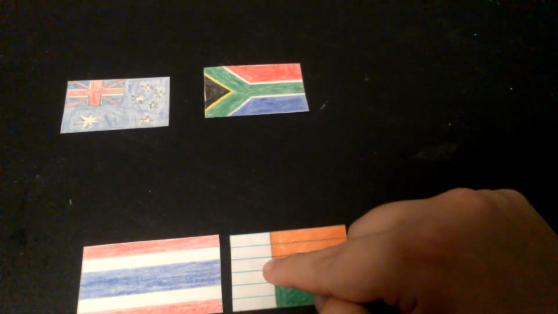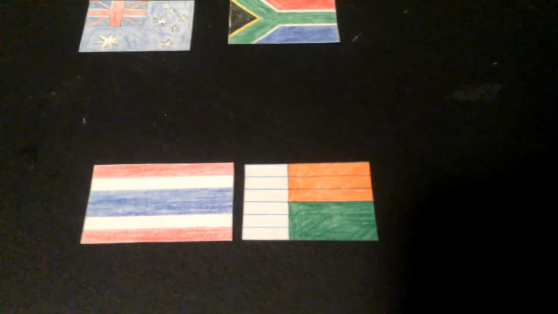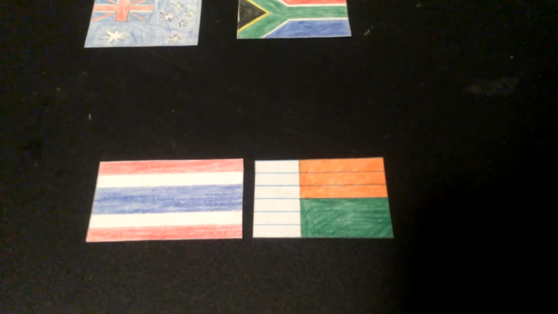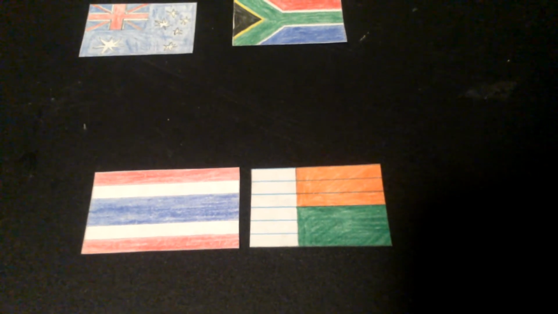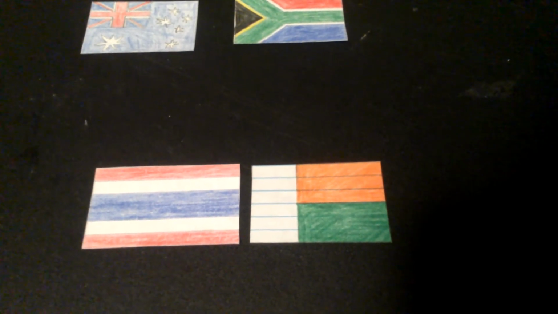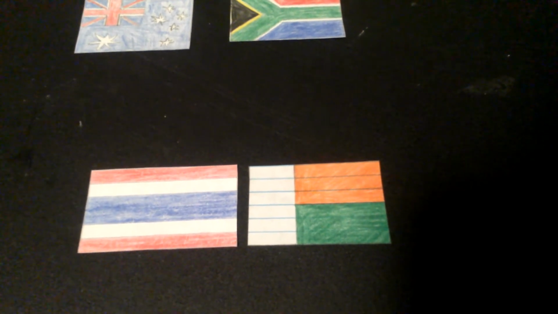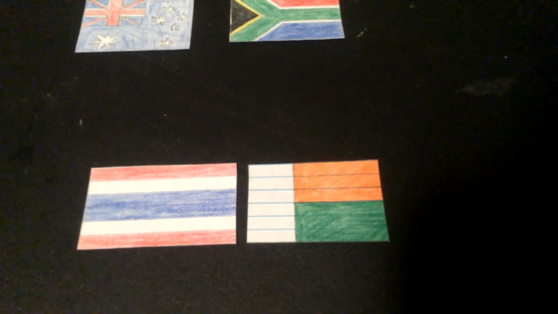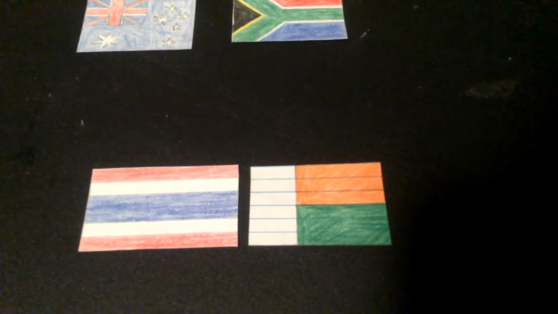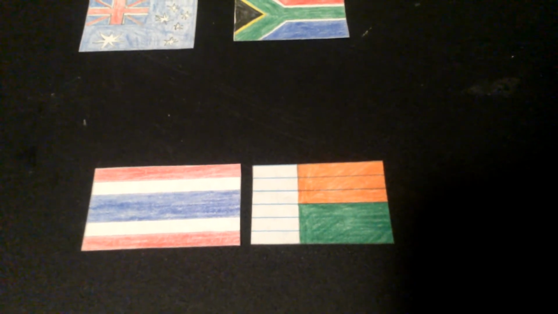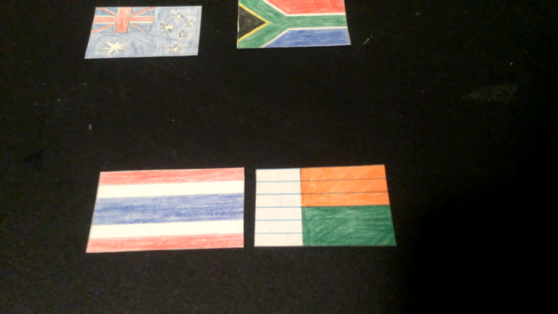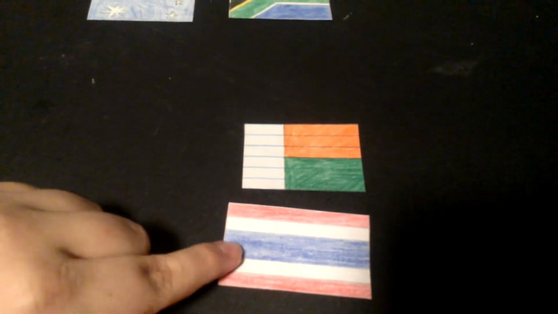So the third place game between Thailand and Madagascar, I'm going to go for Madagascar to win this. And it'll be a 2-1 win in extra time. So Madagascar comes in third in this tournament. Thailand will come in fourth.